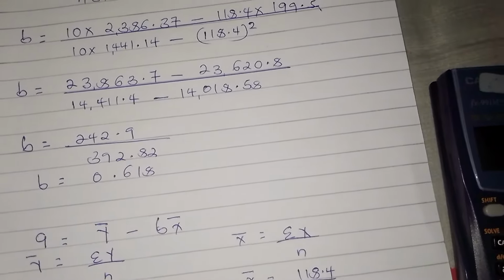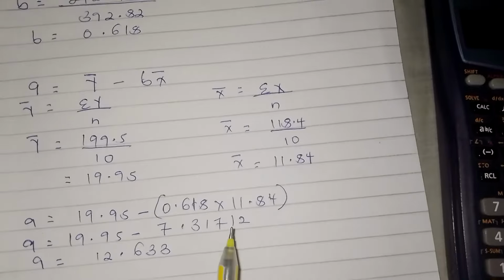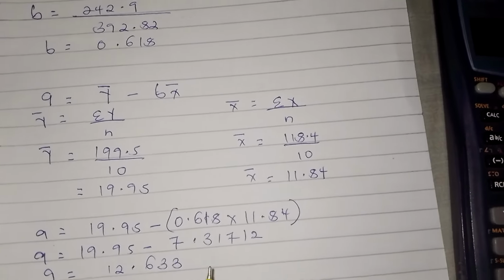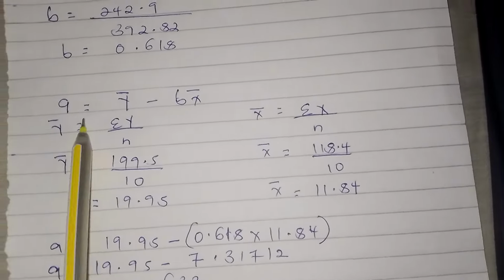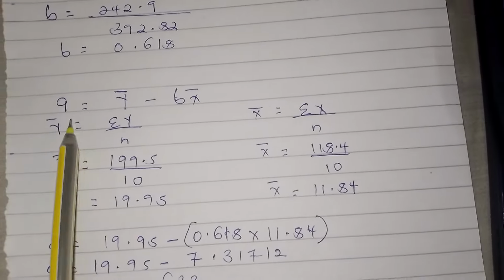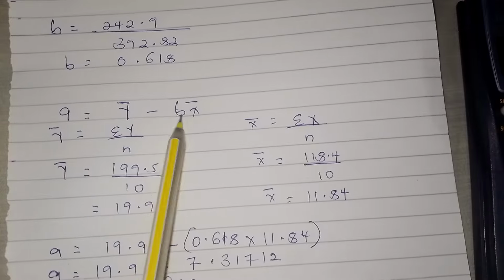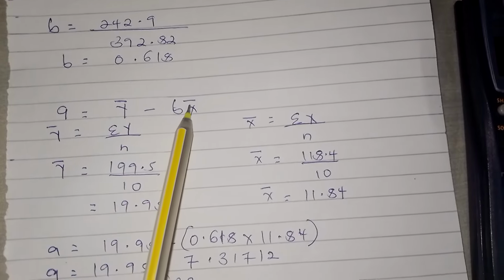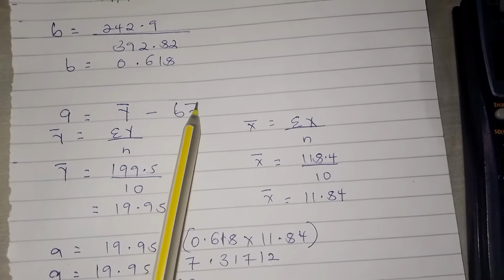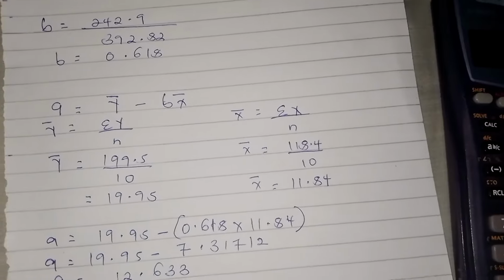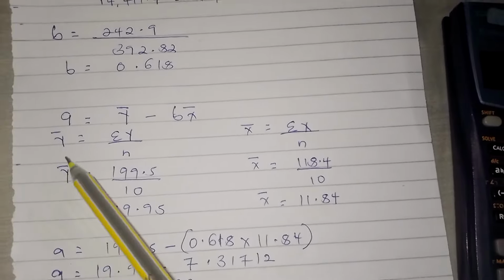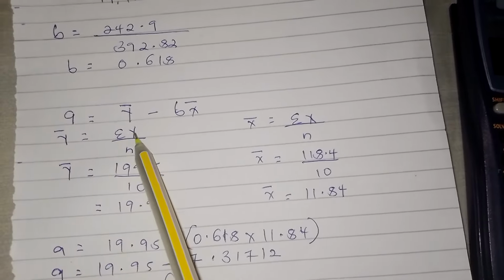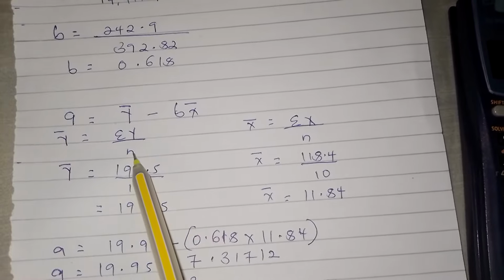Then after that we are supposed to get the value of a, and we said in order for us to get a, it is a equals to y bar minus b times x bar. So in order for us to get y bar equals to summation y out of n.